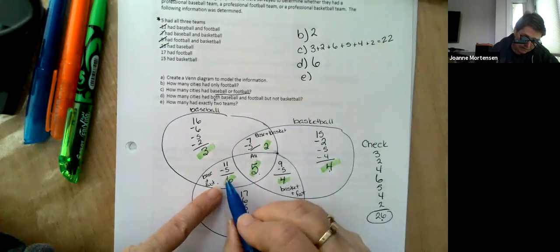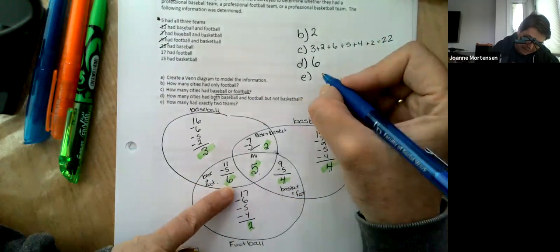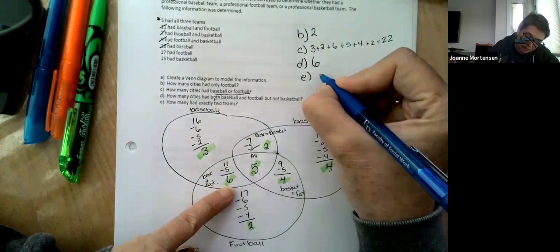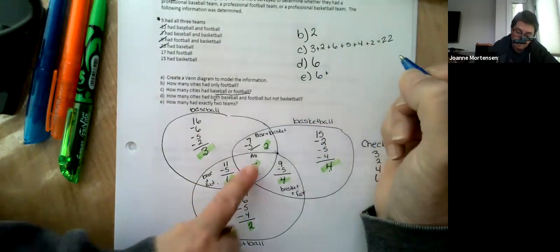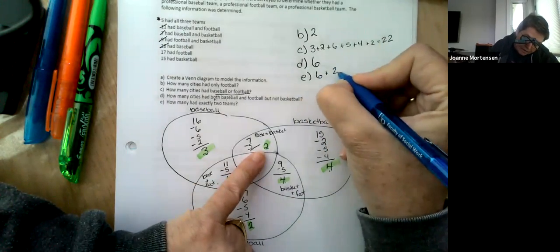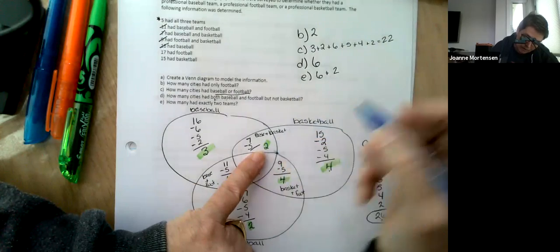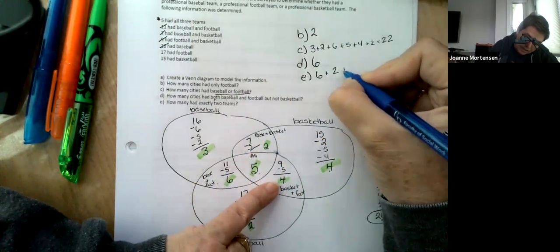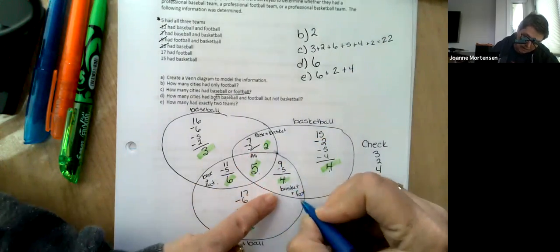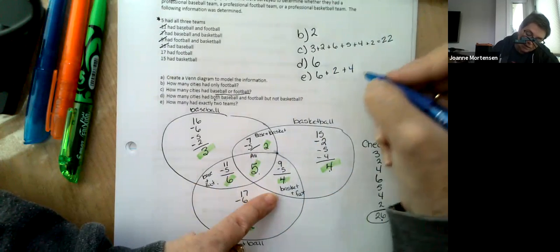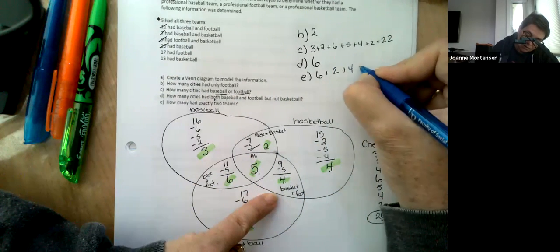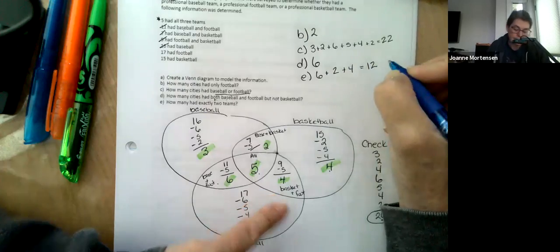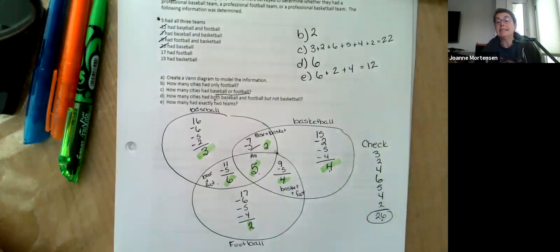All right, so there are 6 here that had exactly baseball and football. Plus, there was 2 up there that had baseball and basketball. Plus 4 here that had basketball and football. So, give me 12. And that is the end of that.